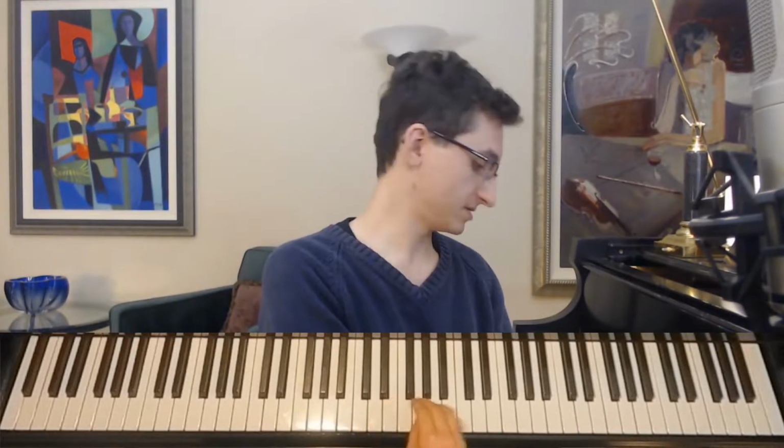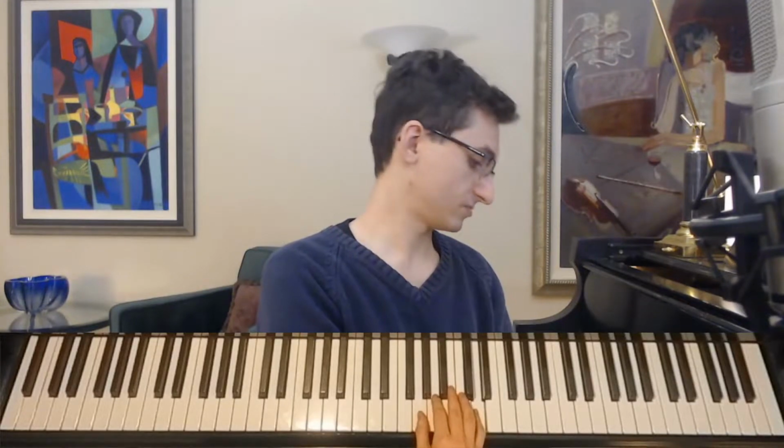Same thing from G to D, 1, 2, 3, 4, 5, we've moved by a fifth. And this works the other way. C to F is also a fifth. So every unit is a fifth apart.